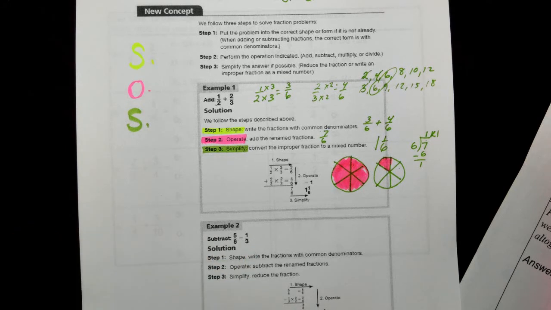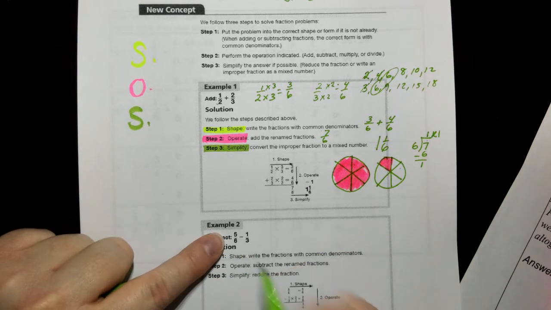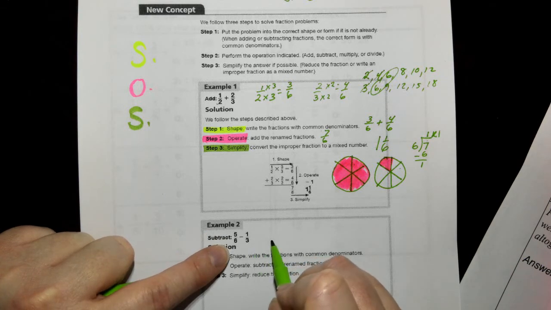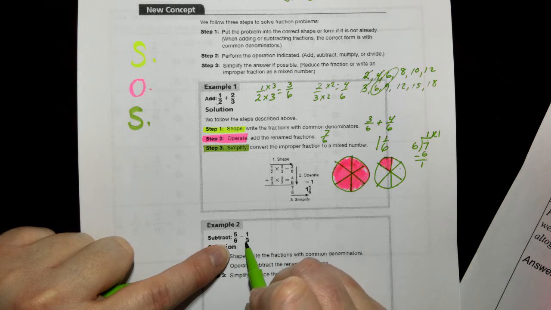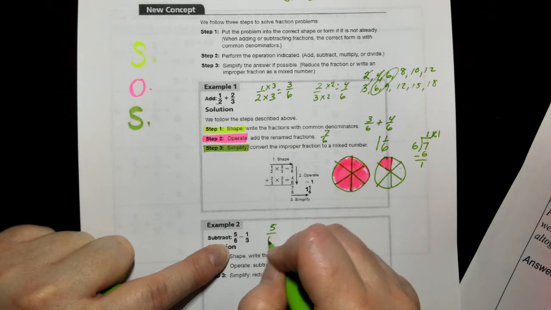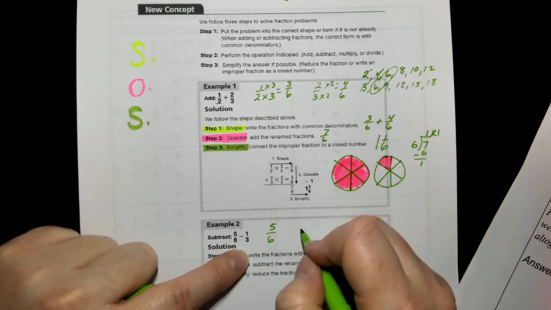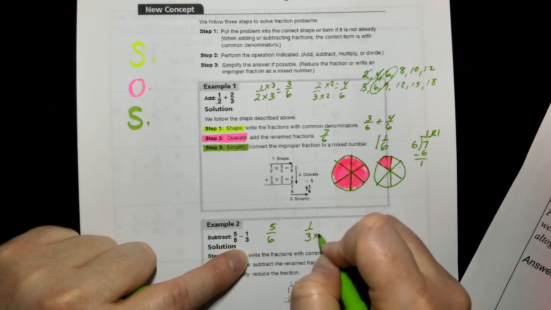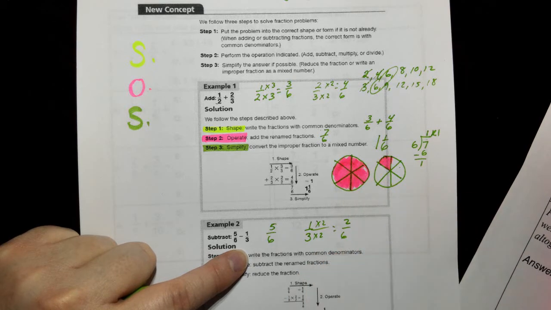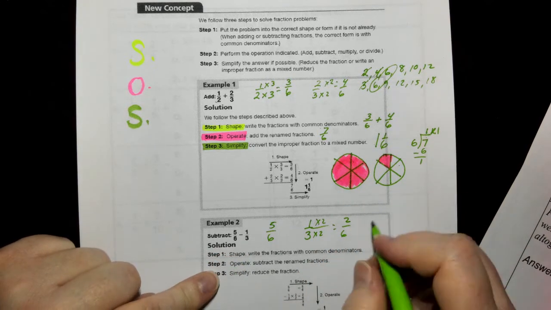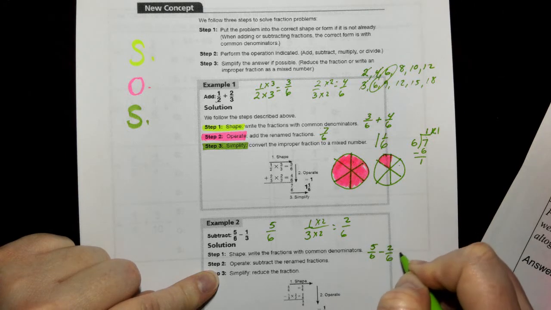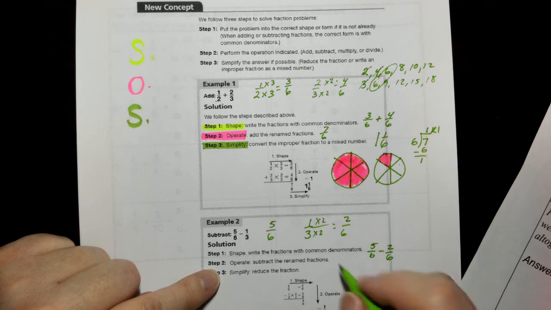Okay, number 2, subtract. 5/6 minus 1/3. So first step is to shape. What's my common denominator this time? Well, 3, 6, 9. 6 is a multiple of 3. So my common denominator is 6. That means I don't have to do anything at all to that 5/6. But that 1/3, I need to multiply by 2 top and bottom. 2 over 6. So, write the fractions with common denominators. 5 over 6 minus 2 over 6. Do the operation.